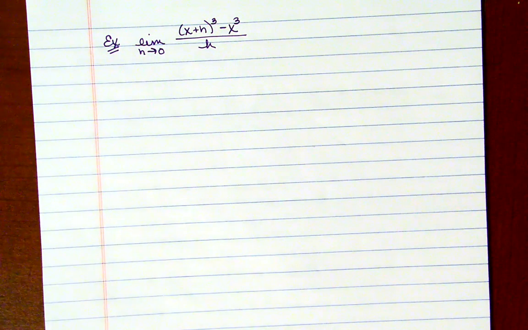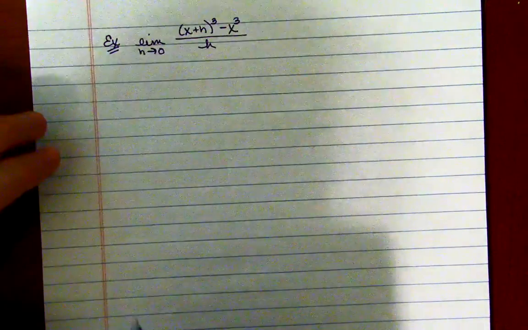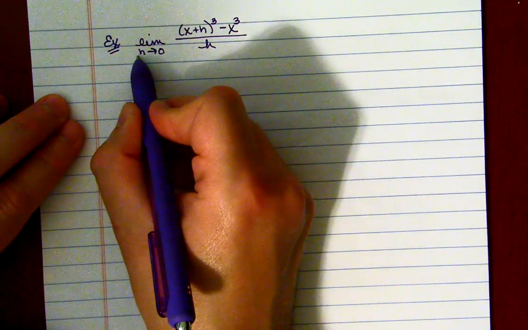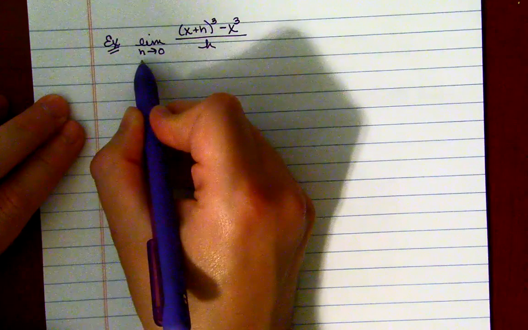First question for you. As far as this limit is concerned, what is the variable? Is it x or is it h, as far as the limit part is concerned? Hopefully you said h, because I'm taking the limit as h approaches 0.